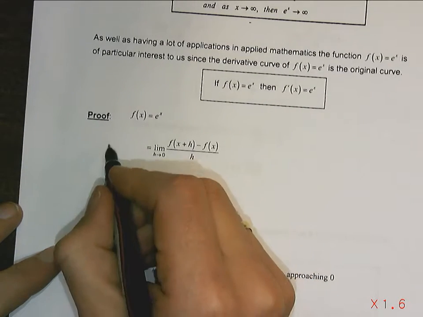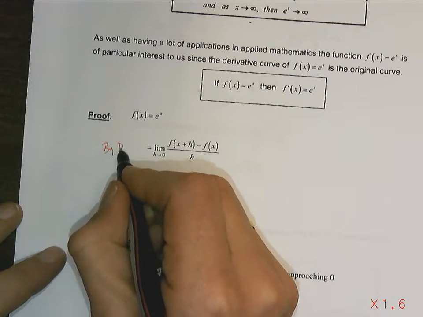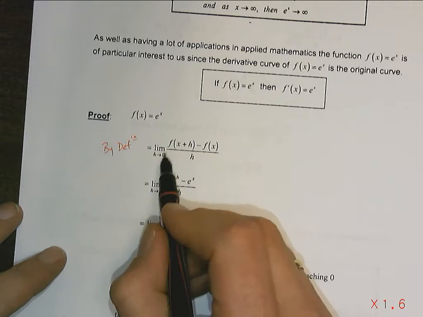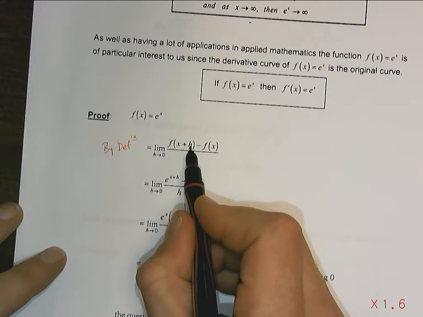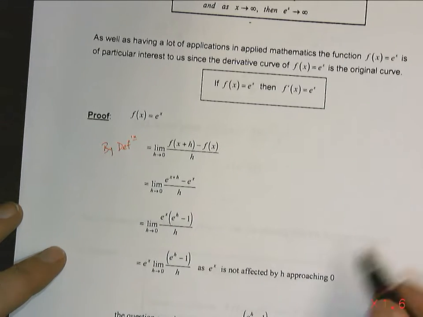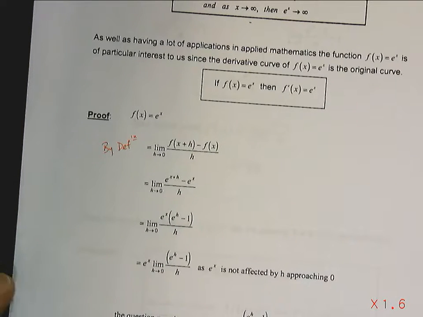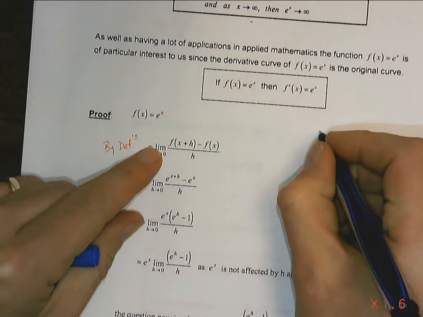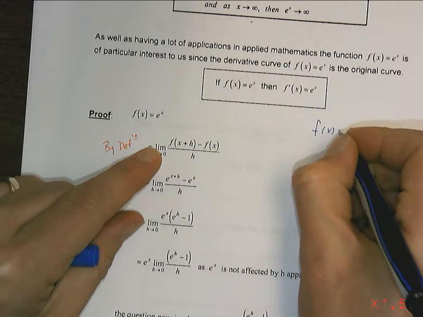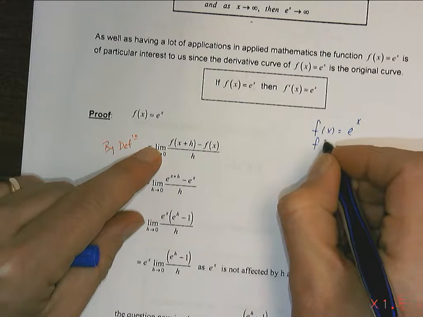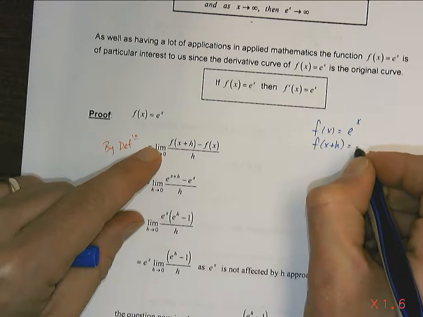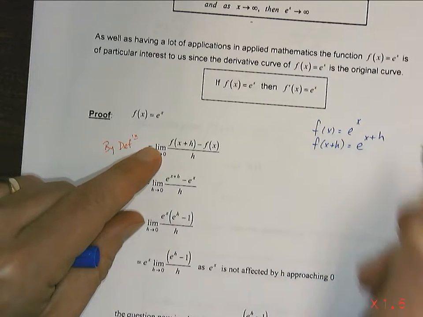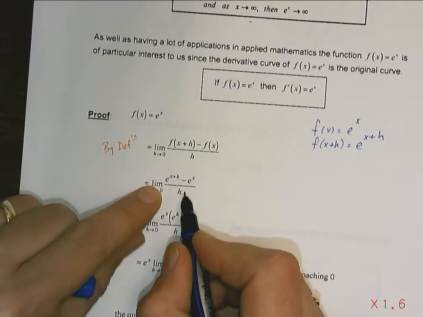So this is by definition. That's the limit as h approaches 0 of f of x plus h minus f of x over h. Now for this particular curve, you know that what we're looking at is e to the x. So f of x equals e to the x, and f of x plus h equals e to the x plus h. That's how we get this.